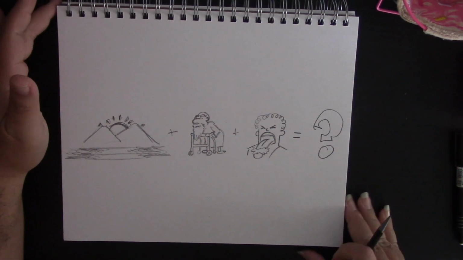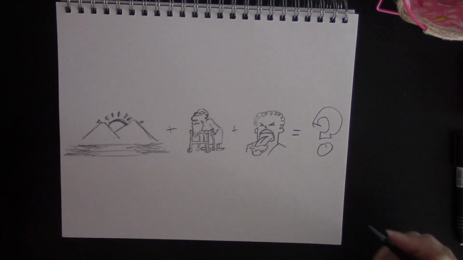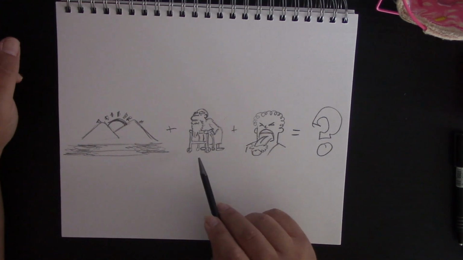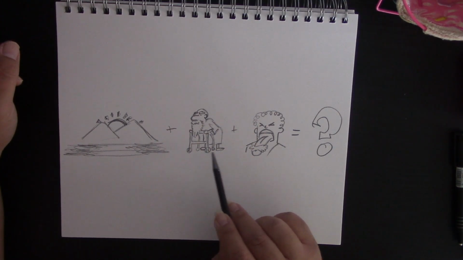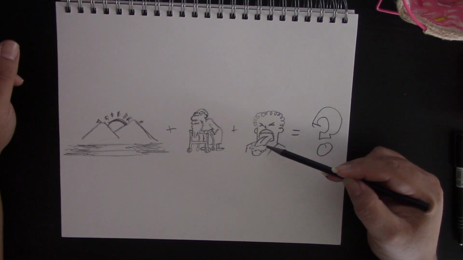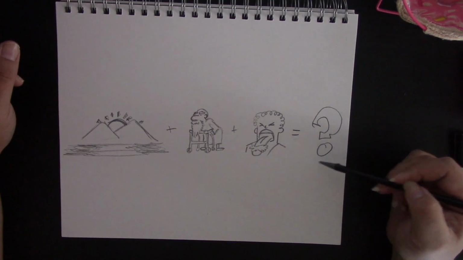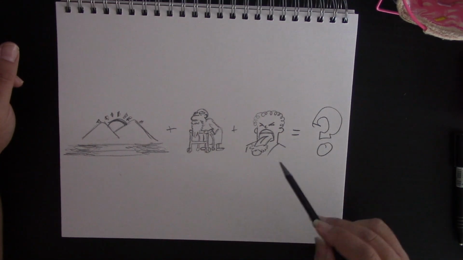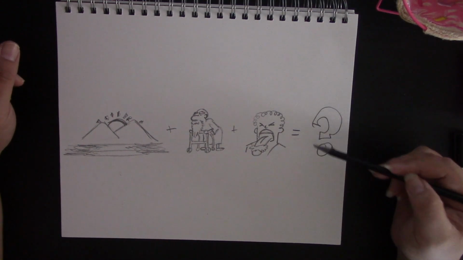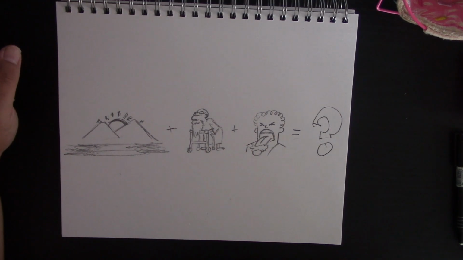All right, so I'm going to give you guys some hints about the pictures themselves. We have a sun rising, we have a person in their later years, we have another person making a funny face because of something they ate, and all 3 of these pictures, using the words that they represent, are supposed to equal the answer to my rebus. Okay?